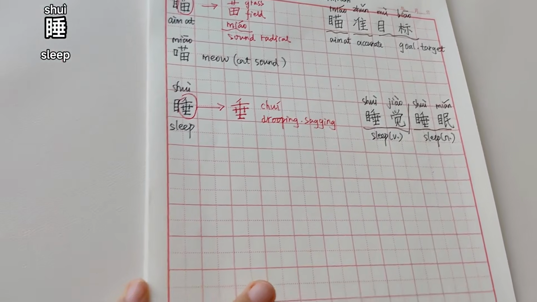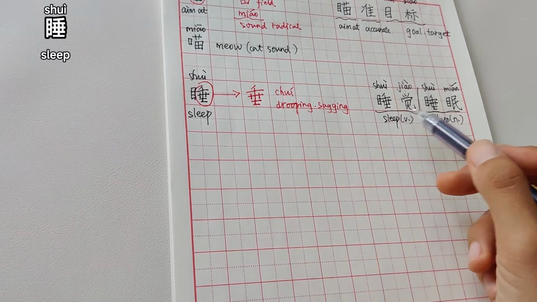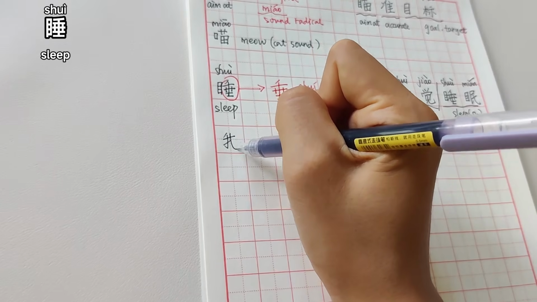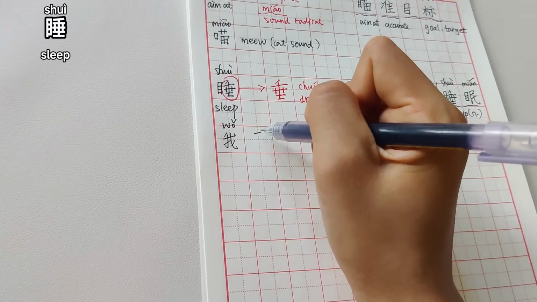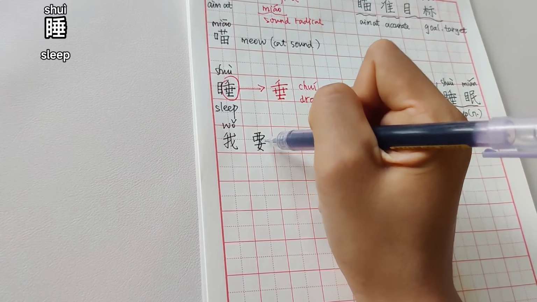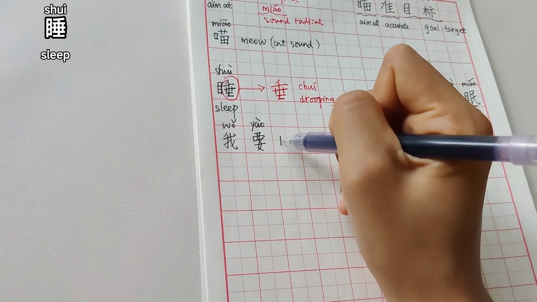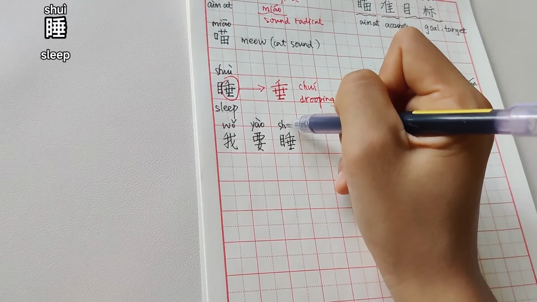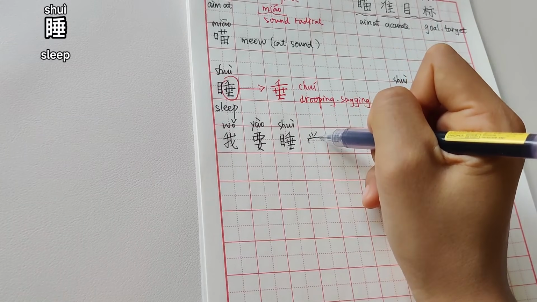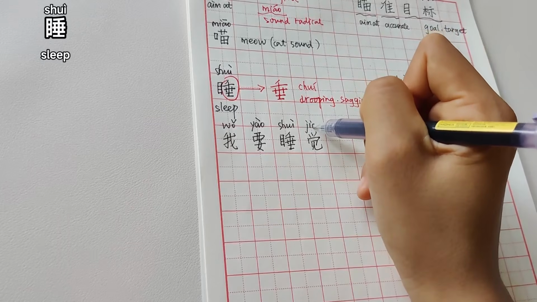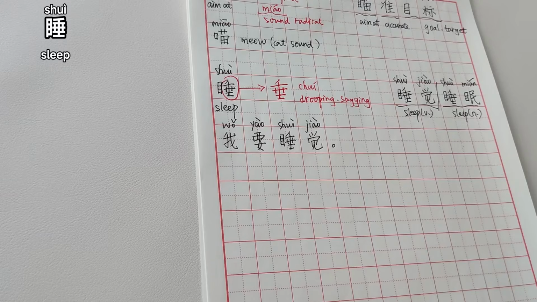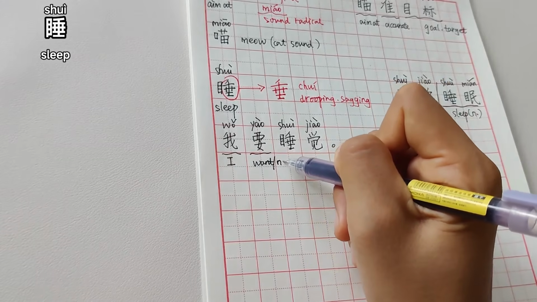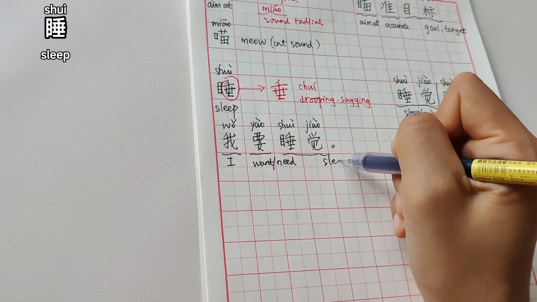How to use it? Let me show you some sentences. To use 睡觉 is pretty simple, like I want to sleep. 我要睡觉。Okay, easy. I 要 want or need 睡觉 to sleep.